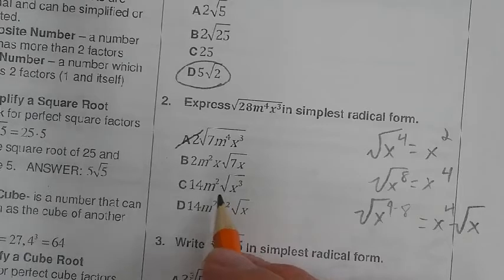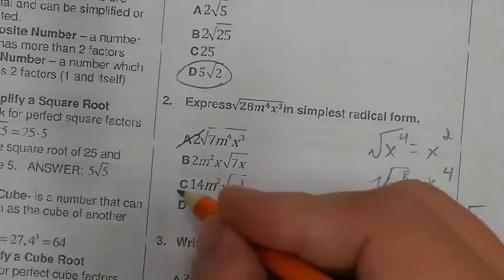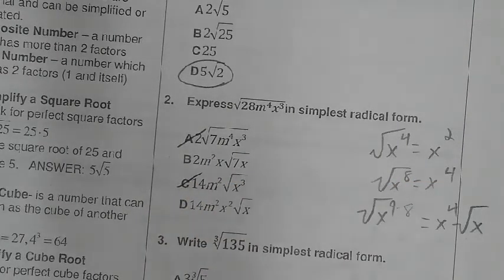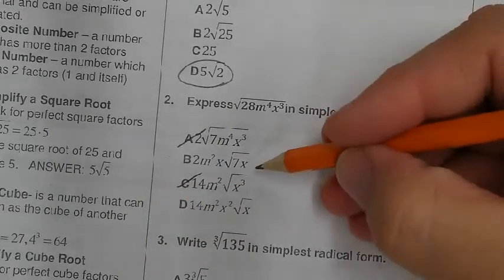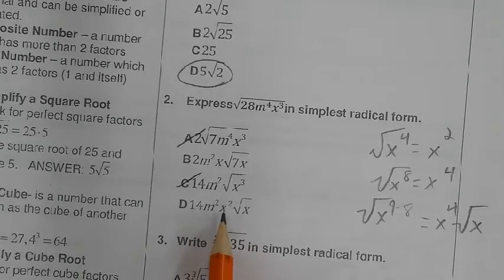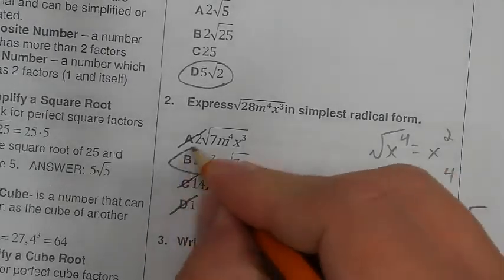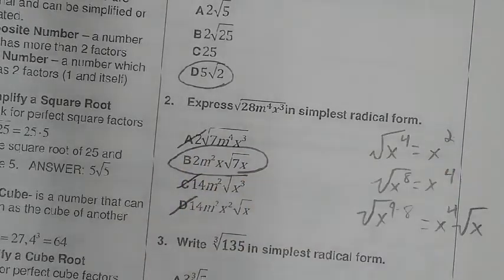Could it be C? Yes. No. What's wrong with C? X to the 3rd. So we know it's got to be either, well, actually, let's look here. Could it be D? No. What's wrong with D? It's x squared. So the only one that possibly could be is B. So we just answered that without even doing that.